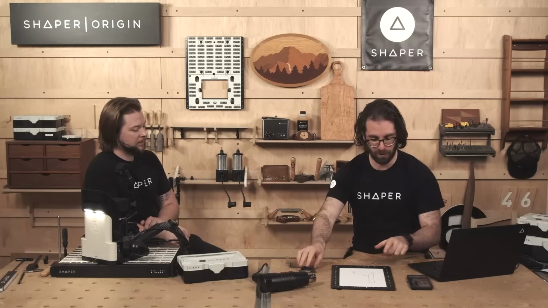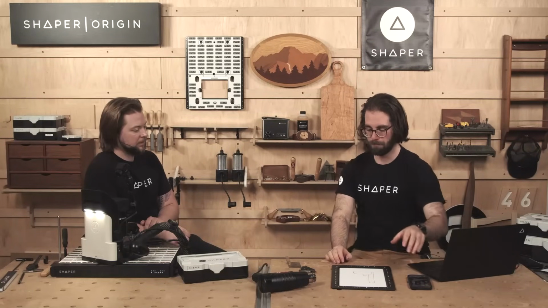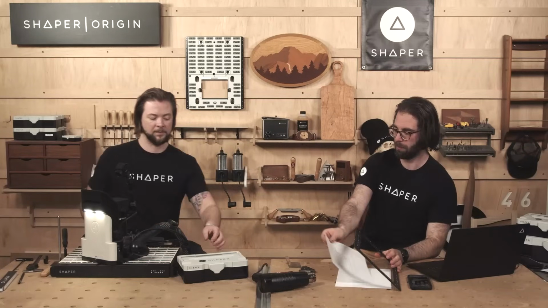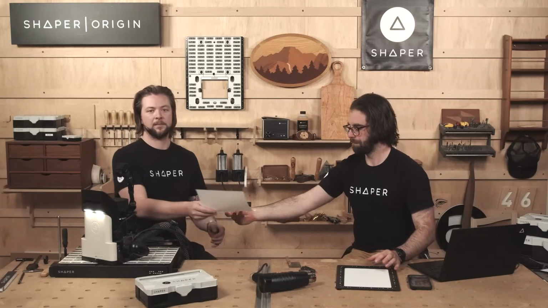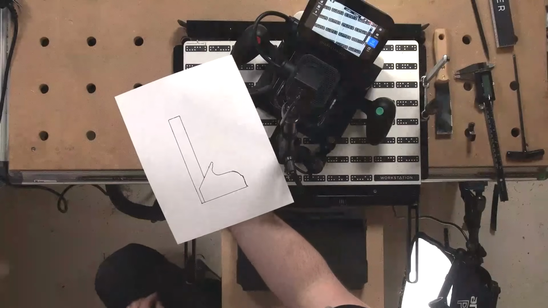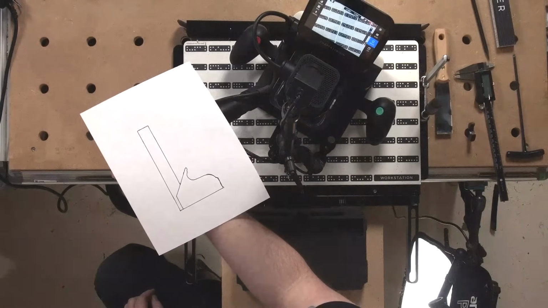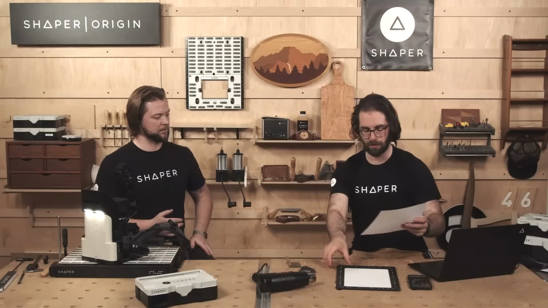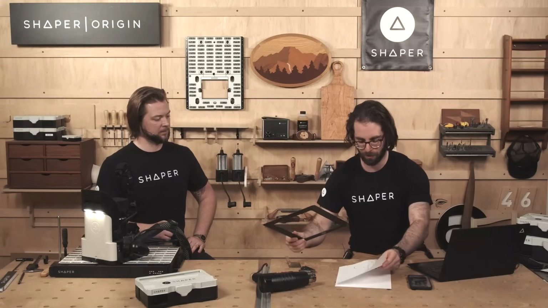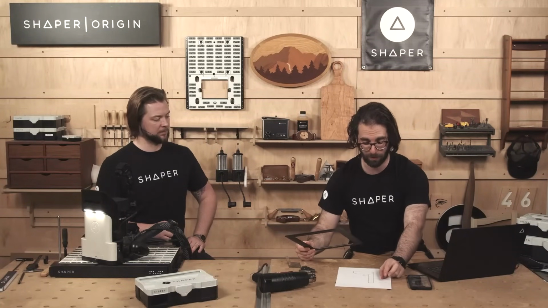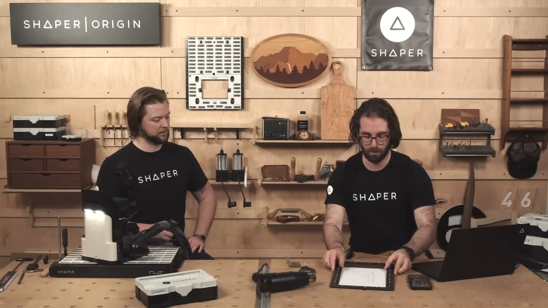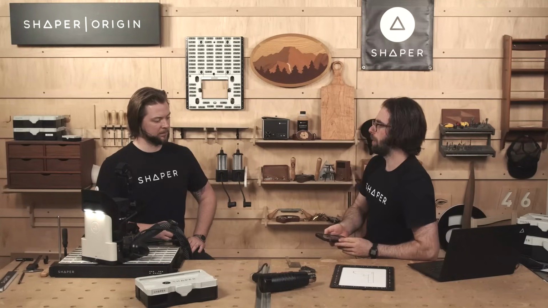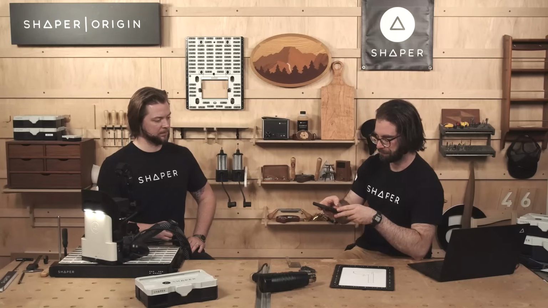So I drew this out before the show. How should we do this? We should show this on the overhead camera, I think, just so people can see it. How's that look? Yeah, there we go. Okay, so that's my tracing. You can see that it's kind of nasty. I've got some really bad lines on that, but I'm going to show you why that doesn't matter, and a really good tip for cleaning up messy tracings like that.